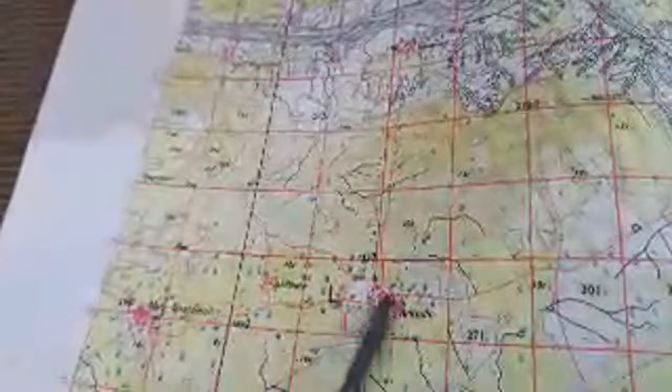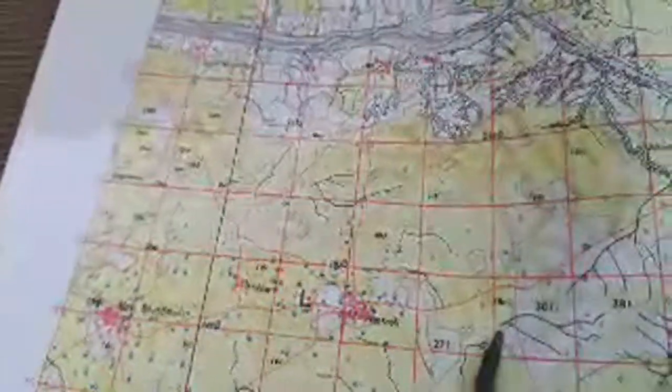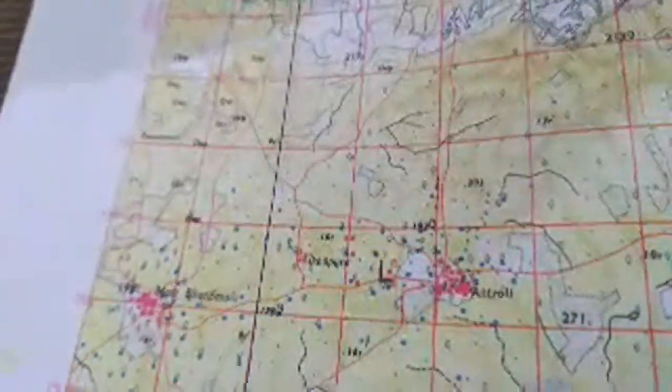Cart track means the road on which only the bullock cart or the horse cart can move. Actually, they are the muddy roads. They are not metal roads, they are not pakka roads, right? In Hindi we call it pakka road. So we also call it metal road.